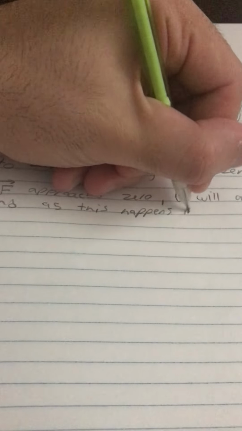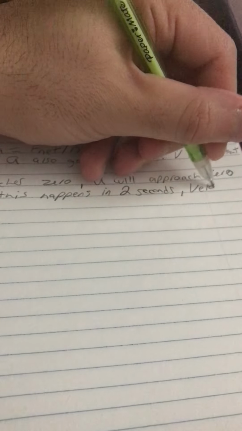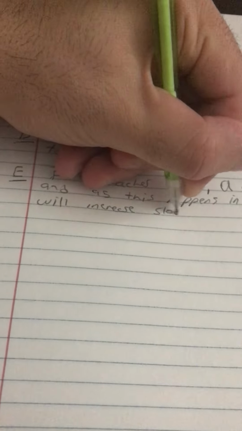And as this happens in 2 seconds, the velocity will increase slower and slower, right?